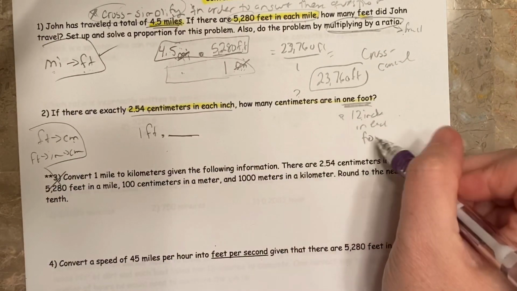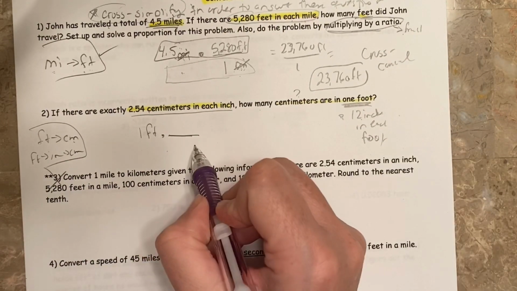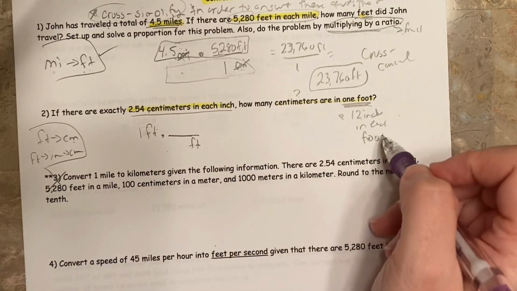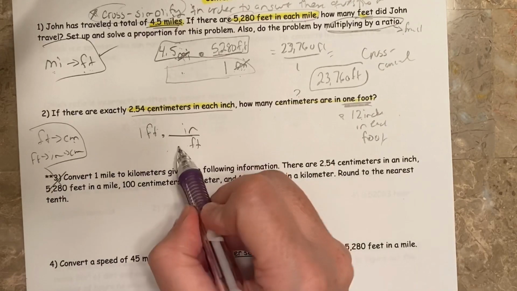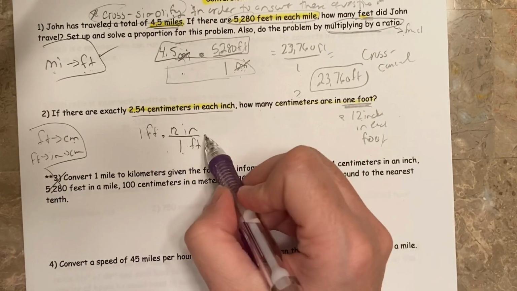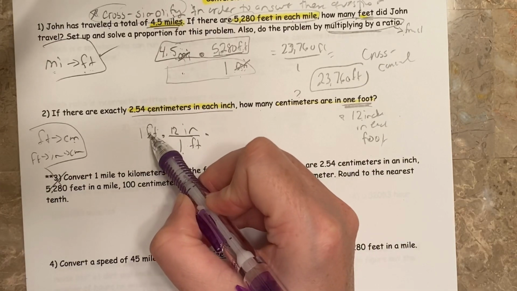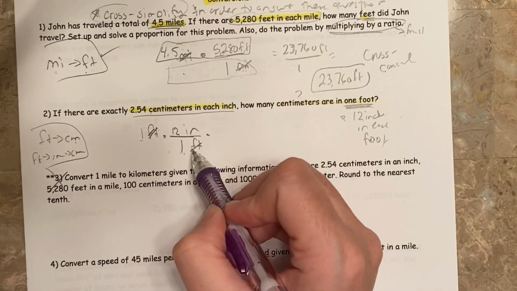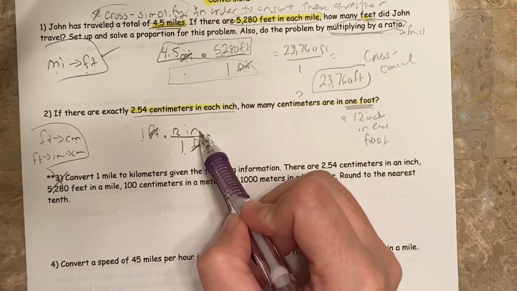So what we're going to do is cross simplify. The feet are going to go on the bottom, so they cross out, and the inches are going to go on top. So 1 foot, 12 inches. Now that gets rid of this and this. The numbers stay, it just gets rid of the units. All right, now we have inches, so we're getting there.